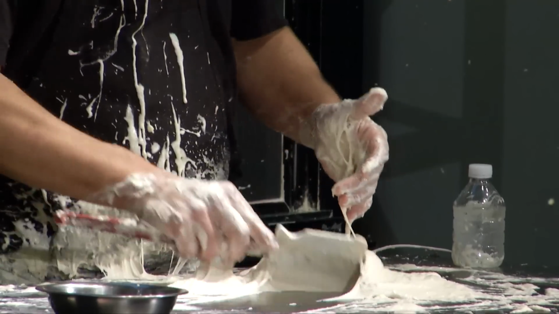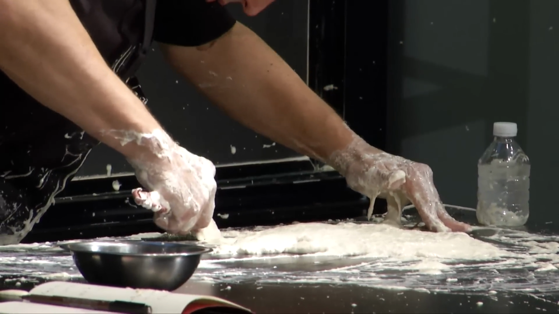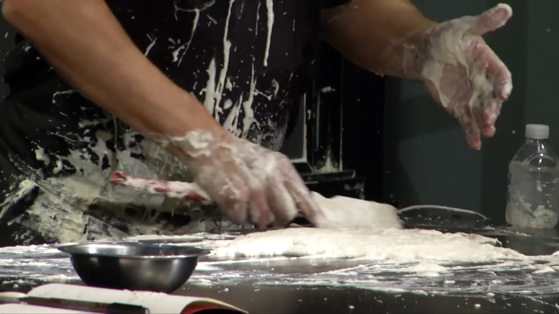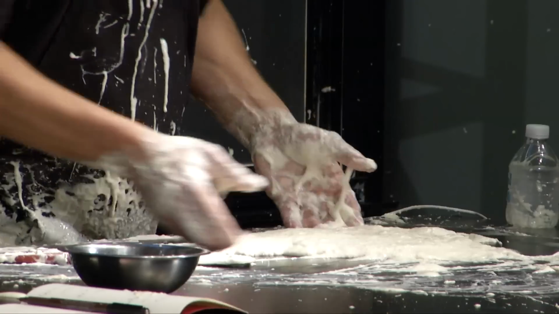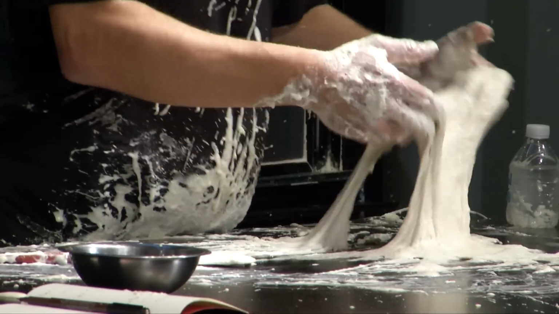The issue is keeping it all together as it begins to, oh, gross. It's everywhere. Everywhere. I feel really bad. Sorry, guys. I do. I don't want to make anyone's clothing messy other than my own.